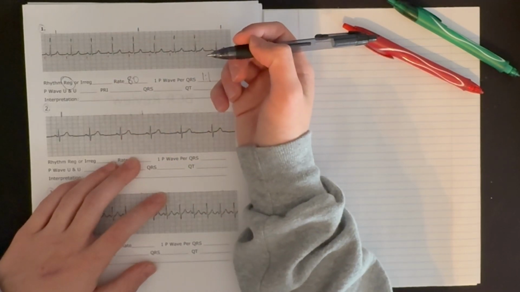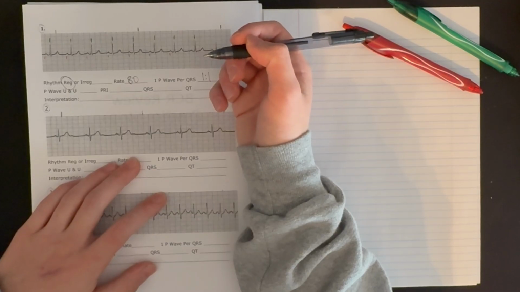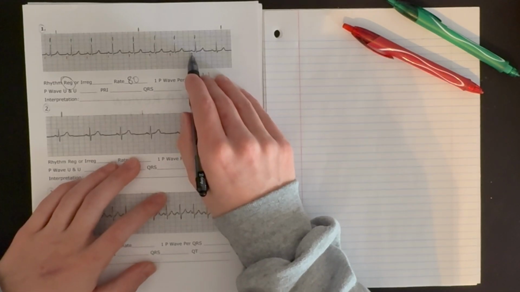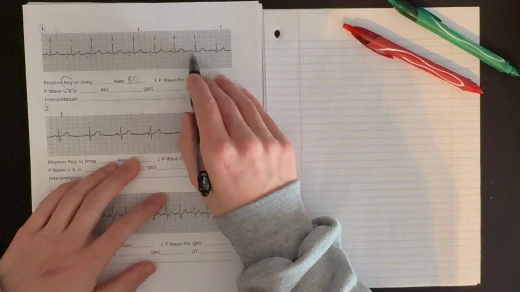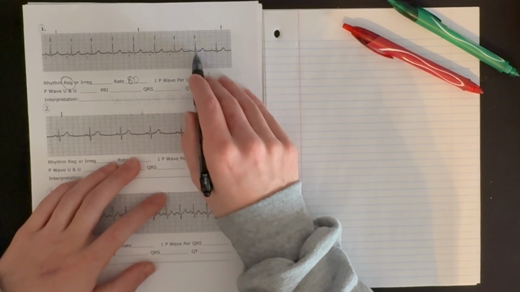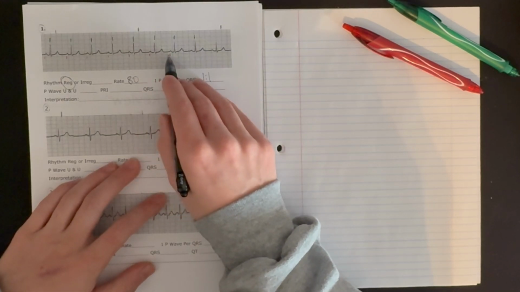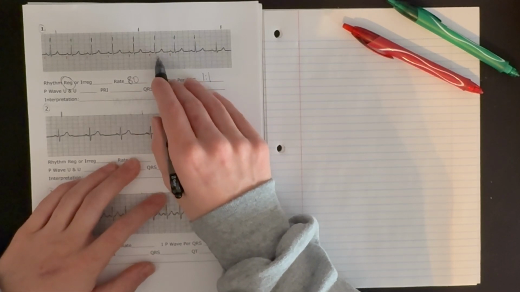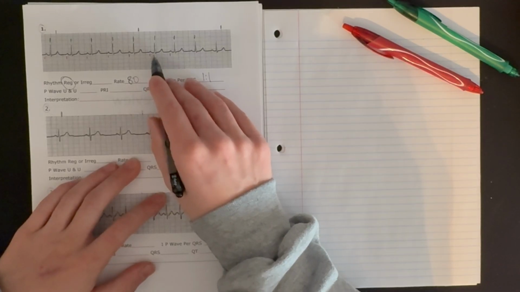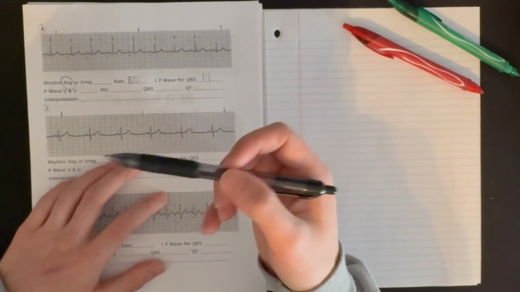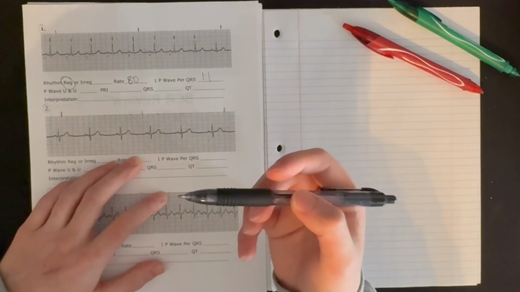So let's move on to the PR interval. If we take a look here, and we'll look over here, we want to count the small boxes from the start of the P wave to the start of the QRS complex, and specifically the R wave, that upward deflection. So we've got 1, 2, 3, 4. 1, 2, 3, 4. We can go back. 1, 2, 3, 4. 1, 2, 3, 4, and so forth and so on. So it is a normal time, right? It is 4 boxes, which falls into our 3 to 5 box category.